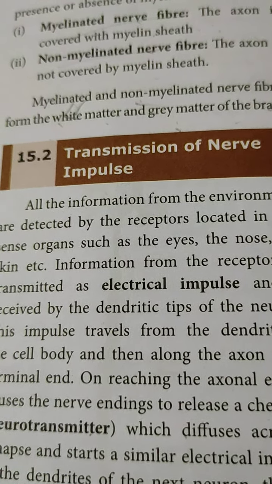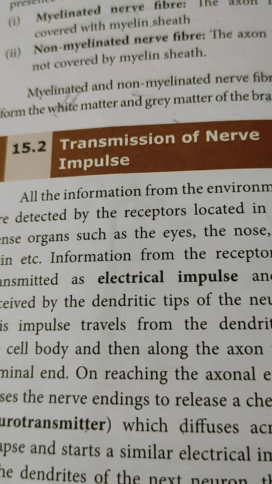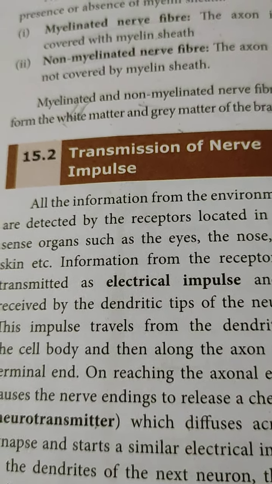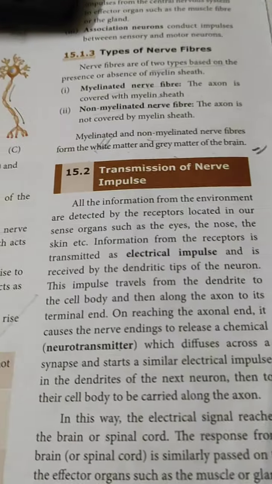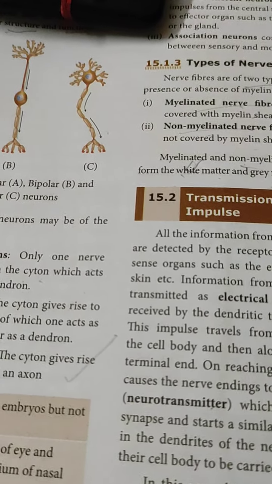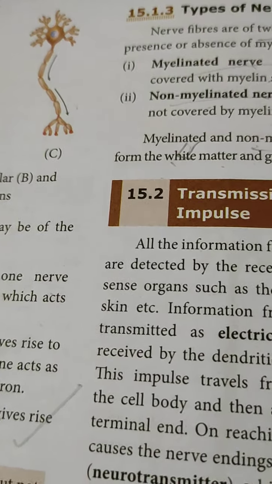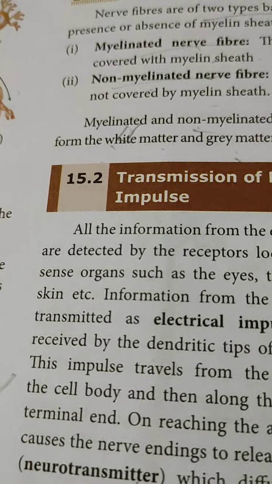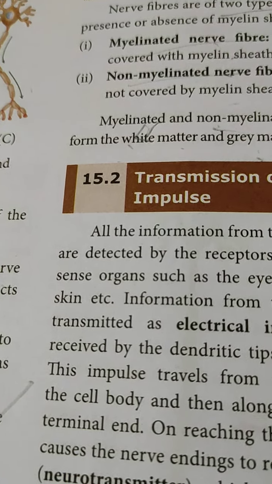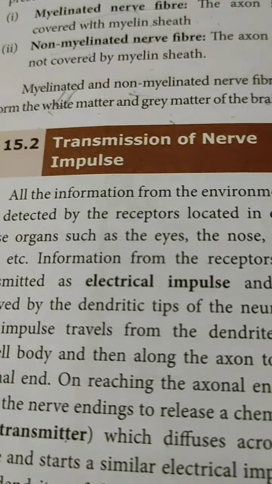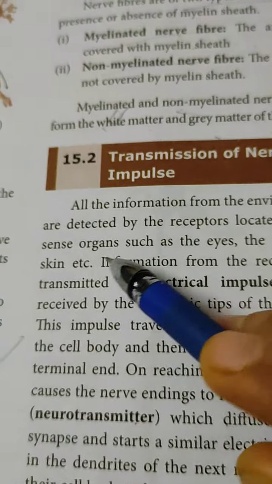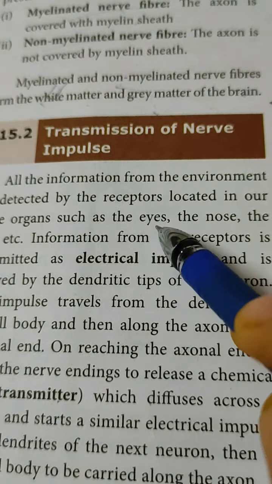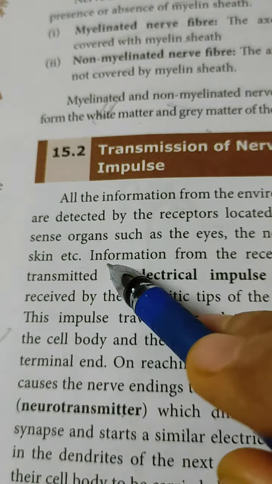information. And each and every sense organ has receptors. Receptors means they will be receiving the stimulus: heat, cold, temperature, or light, darkness, all these. So these sense organs will be detecting the stimulus or all information, and each and every sense organ has the receptors located in it. For example, the eyes, nose, and the skin.